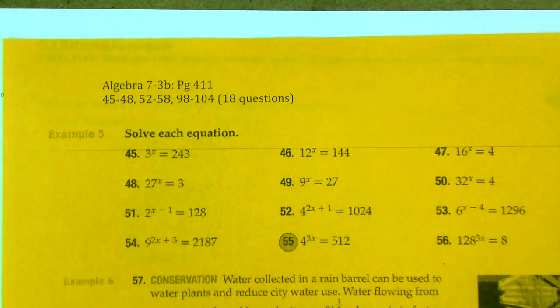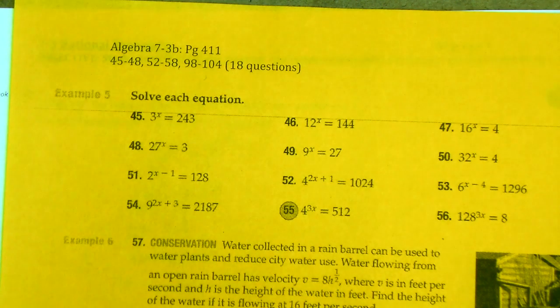I copied it out of the book for you again because I'm a super cool teacher. 7.3, page 411 this time, and you're going to be doing a handful of problems, 45 through 48, 52 through 58, 98 through 104. There's only 18 questions, but there are 3 word problems, so do the best that you can, and I will be here for questions. You can come see me tomorrow morning if you need to. All right, good luck.